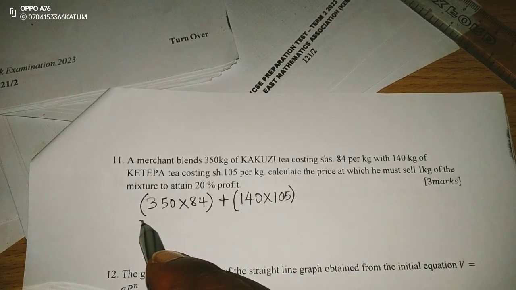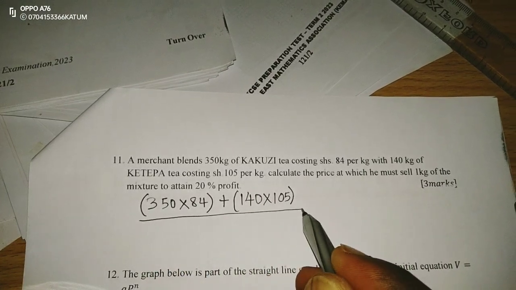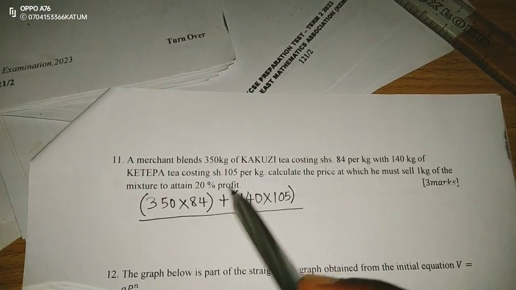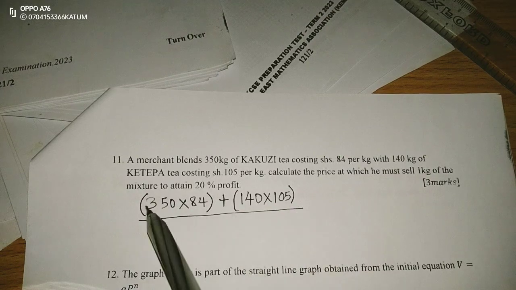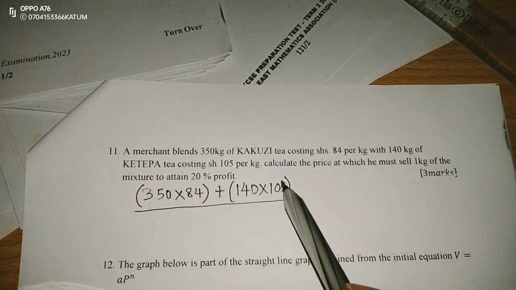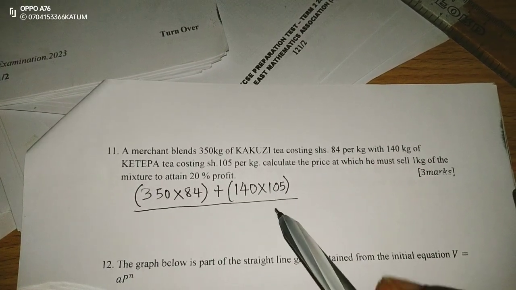Then we divide by the number of kilograms. This will be the total cost of the mixture: 350 by 84, then 140 by 105. When you add, you get the total cost of the mixture, having all the kilograms.